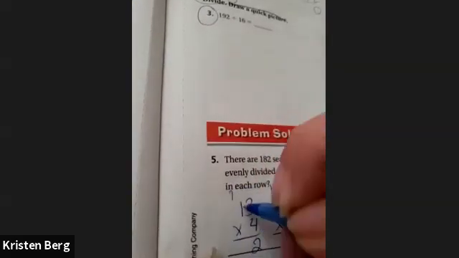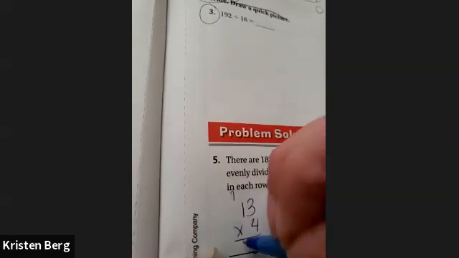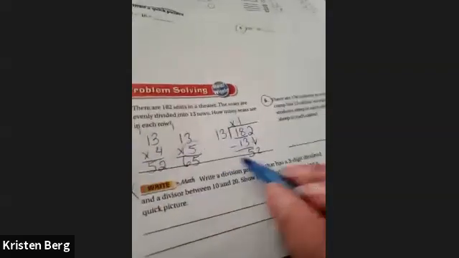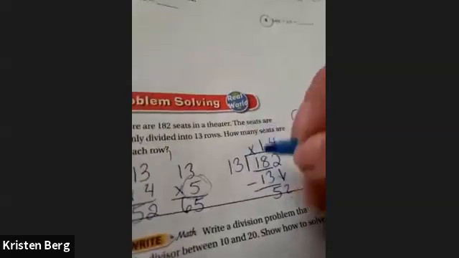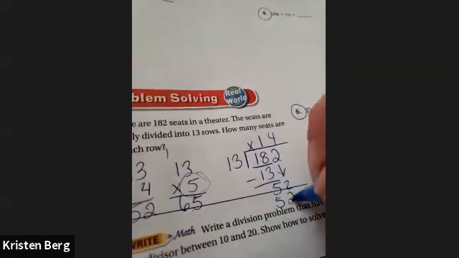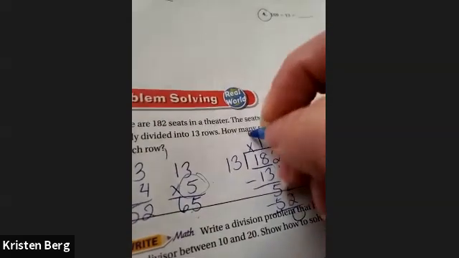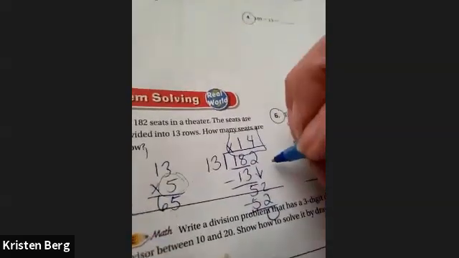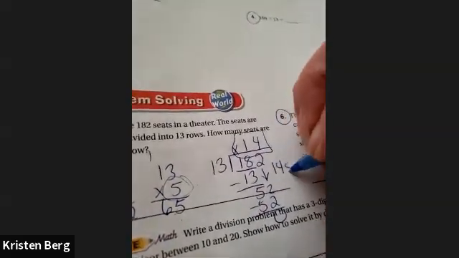So 13 times 4 now. 4 times 3 is 12. Carry your 1. 4 times 1 is 4. Plus 1 is 5. And there we go. We got the right answer. So that went in 4 times. 4 times 13 is 52 with nothing remaining. So therefore, there's 14 seats in a row.